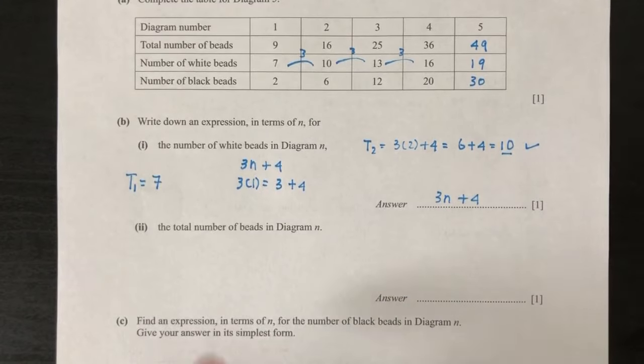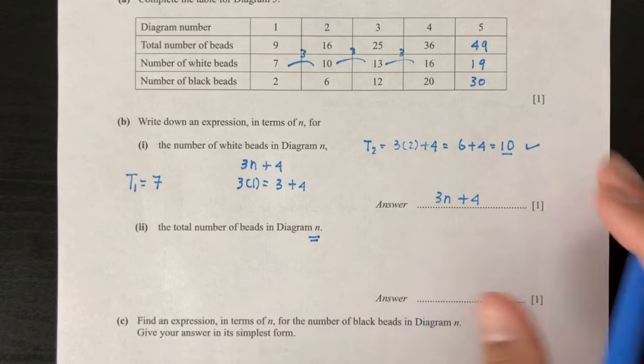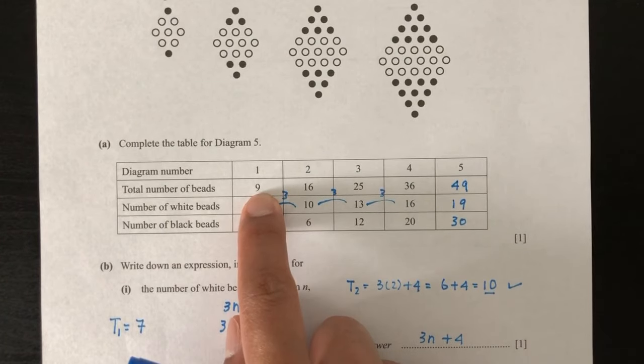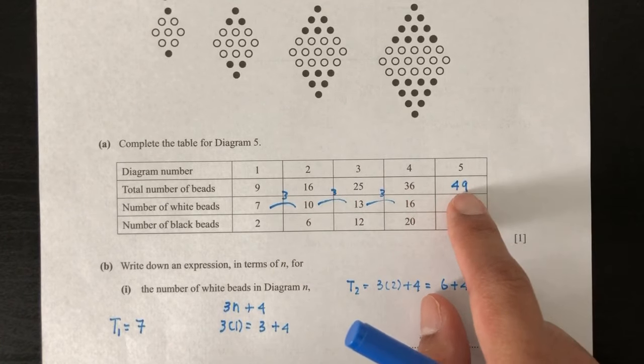Now for part 2, the total number of beads in diagram n. So pretty easy. If you observe, it is square numbers. This is 3 squared, this is 4 squared, 5, 6 squared, 7 squared.